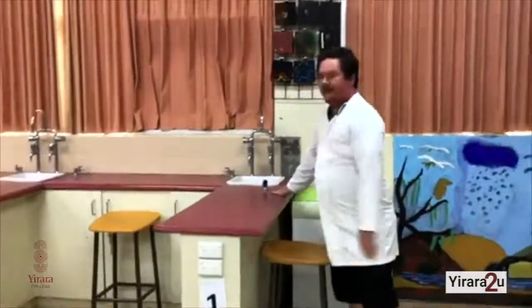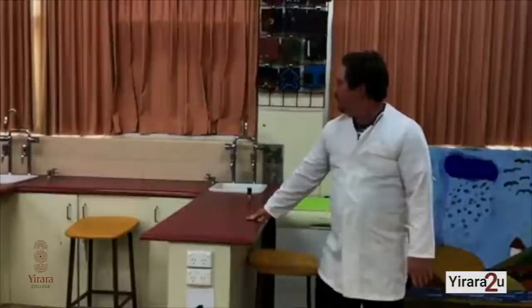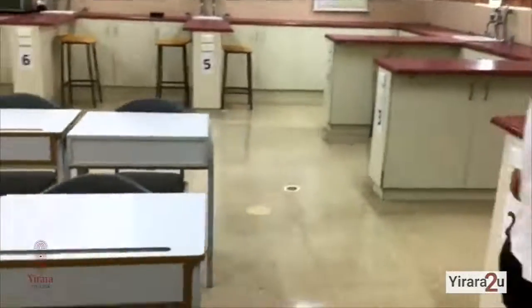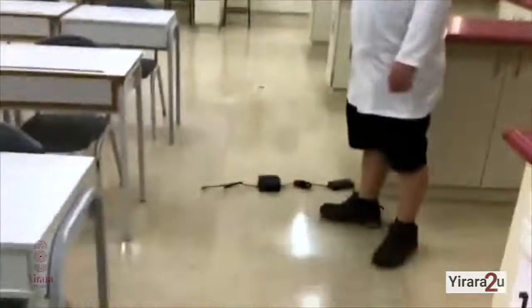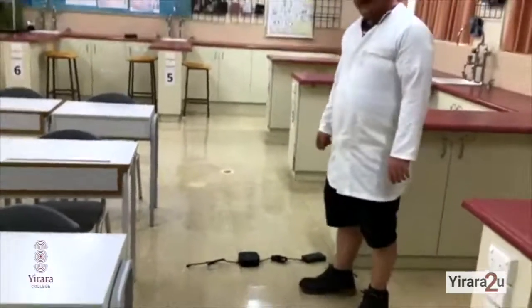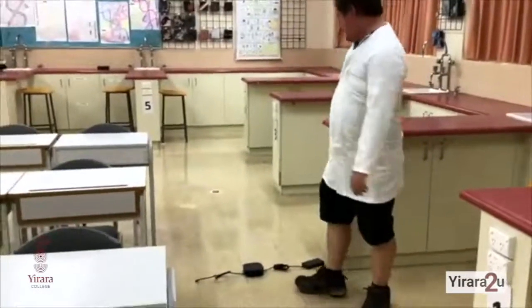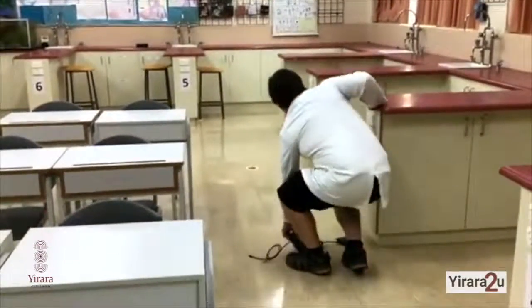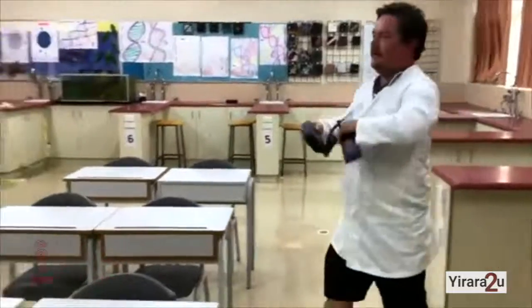What can you identify here that's a danger? That power cord there is something you might trip over. I'm just going to pick it up and put it over here out of the way. It's very important when we're working in a high risk area such as the science room to really be observing and looking out for dangers all the time.